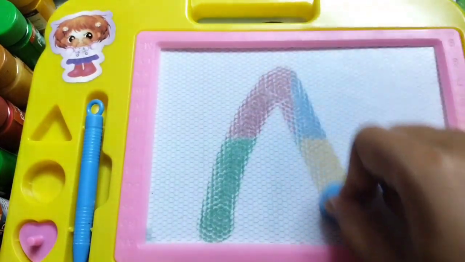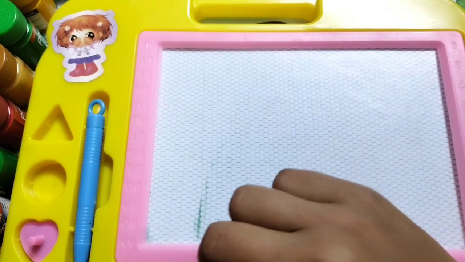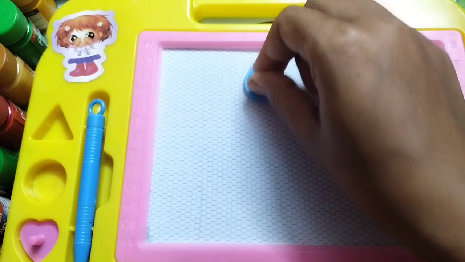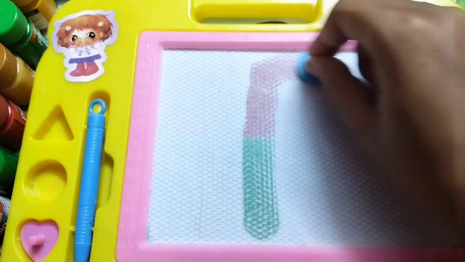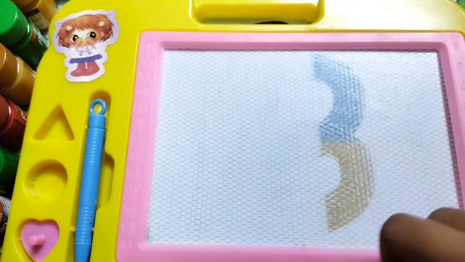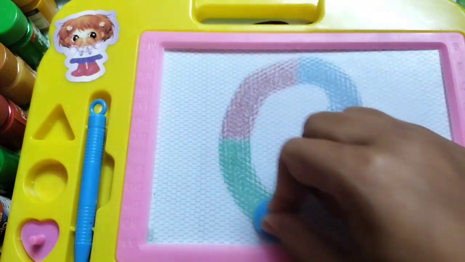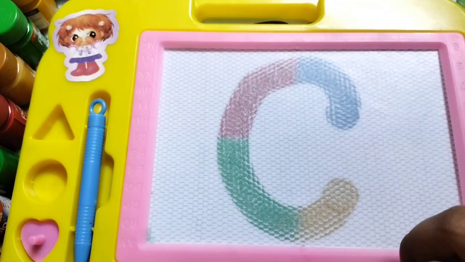First a slanting line, another slanting line and a sleeping line, and this is A. A standing line, a small curve and then another curve, and this is B. Write a left side big curve and this is C.